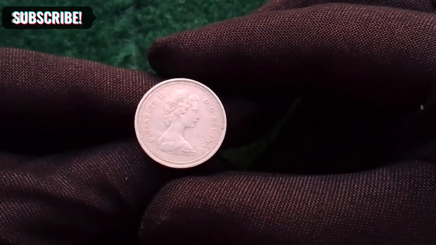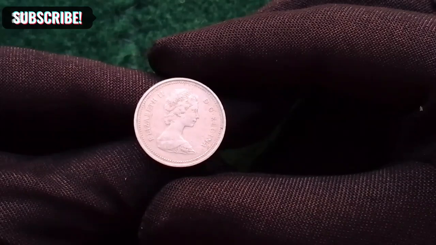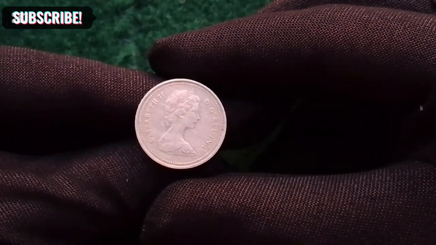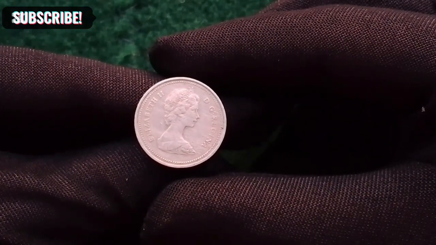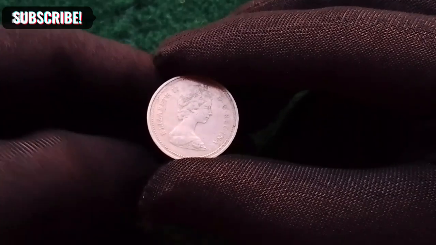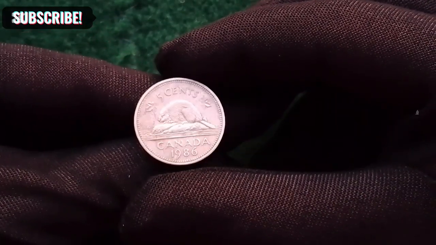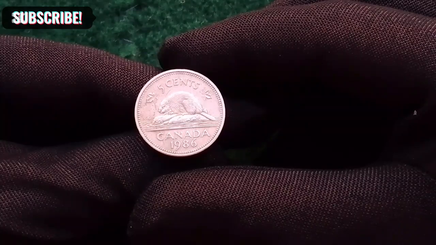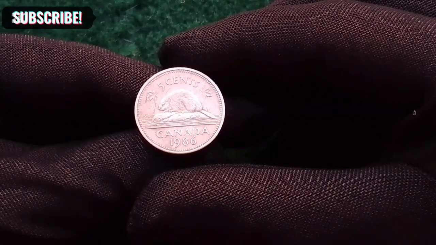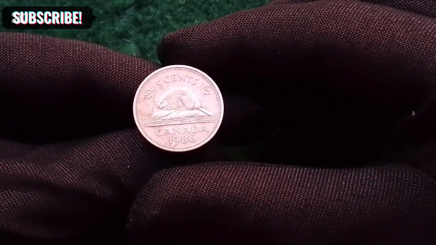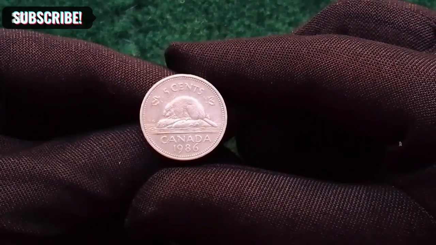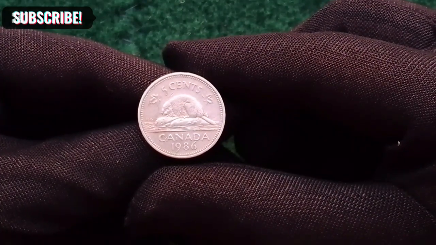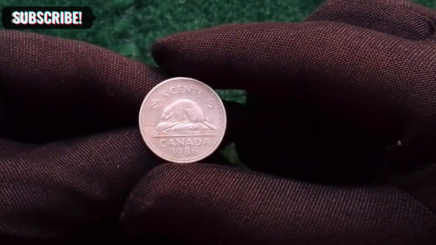VF20, very fine: moderate wear on high points, all details clear. EF40, extremely fine: light wear on high points. AU50, about uncirculated: traces of wear visible on the highest points. MS60 to MS70, mint state: uncirculated, no signs of wear, with MS70 being a perfect coin.